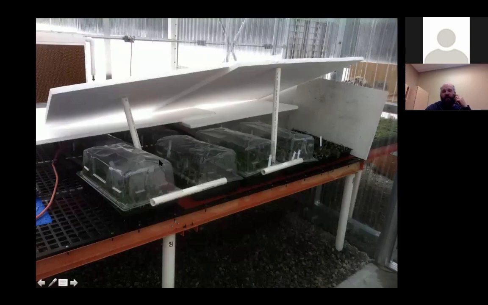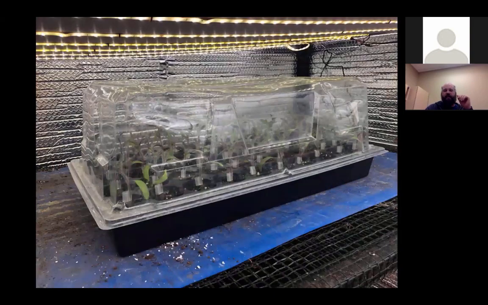Now, one of the things you have to be careful with, again, you can see this is in a greenhouse, so we're using foam to keep the direct sun off of those healing chambers, and that works just fine. But again, you do want to make sure there's no direct sun causing a double greenhouse effect to happen.